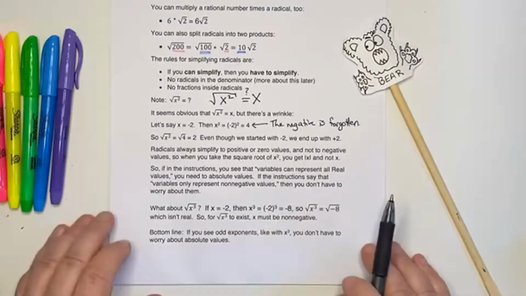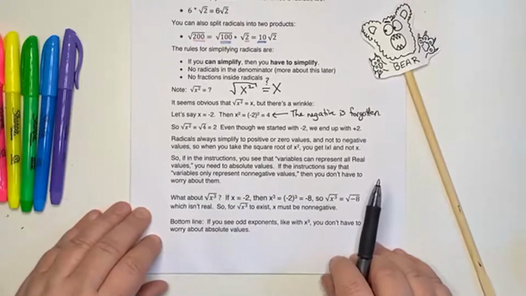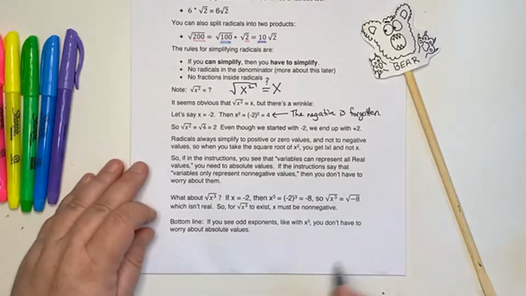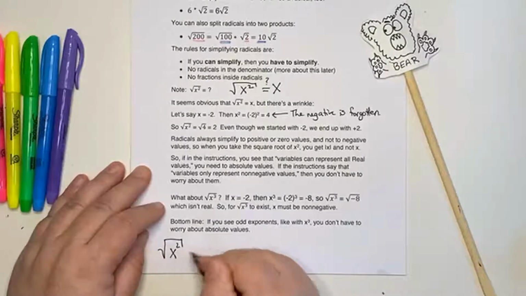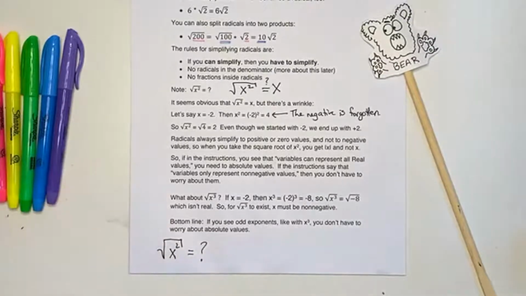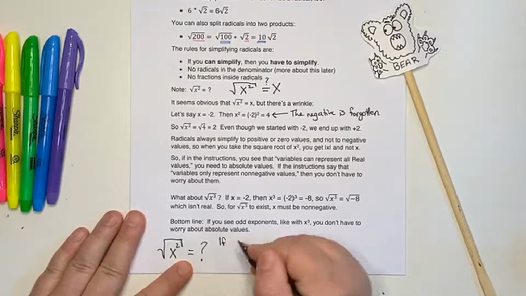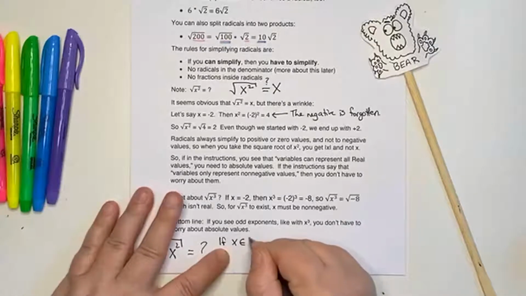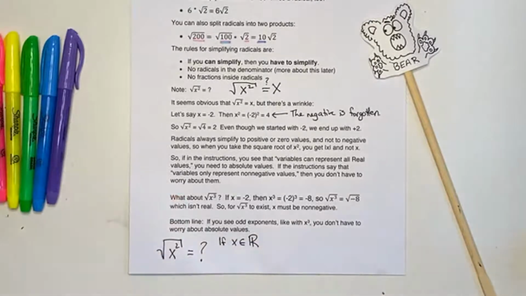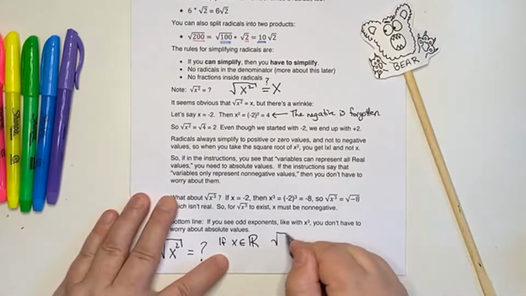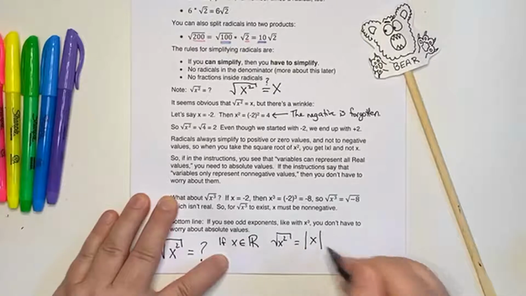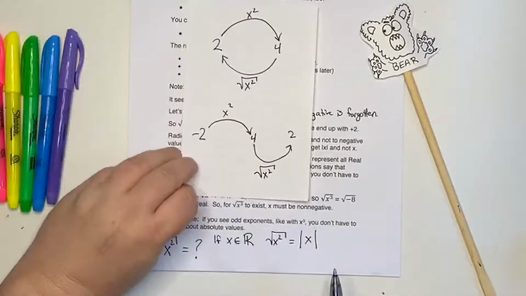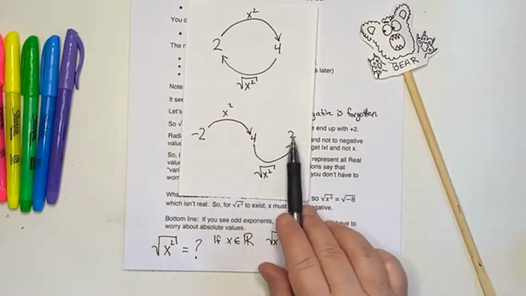I'm realizing that was really not very nice of me to do this. So, if I say, what does the square root of x squared equal? Well, if x is any value in the set of reals, so x can be positive or negative, then radical x squared is absolute value of x, because if you start off with a negative, you'll end up with the positive version.